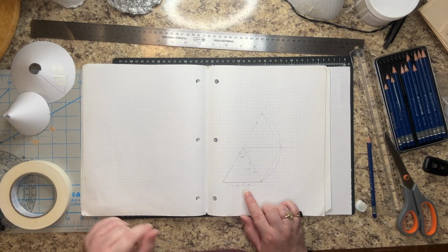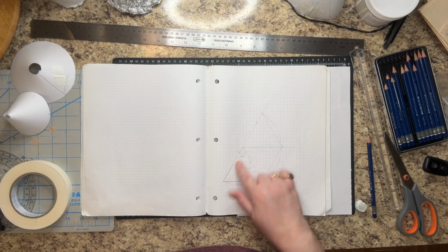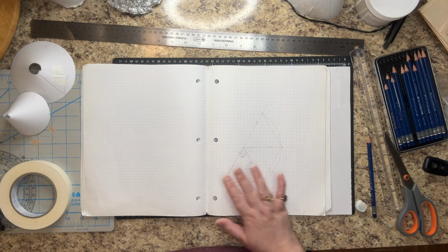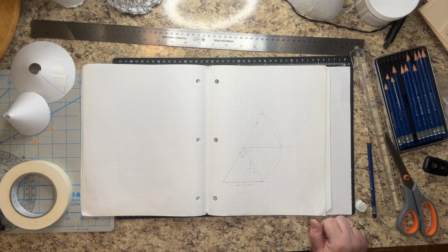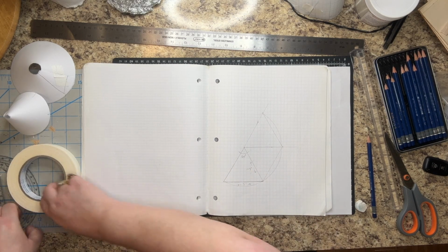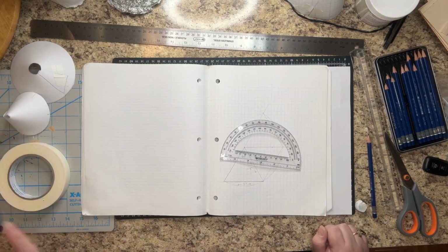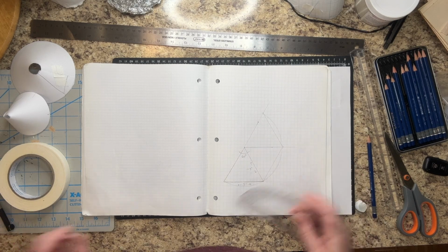For this one, you start out with your triangle. You're not dividing it in half. You're using a full triangle. You're going to need a protractor. Handy dandy protractor, okay, to do this one.